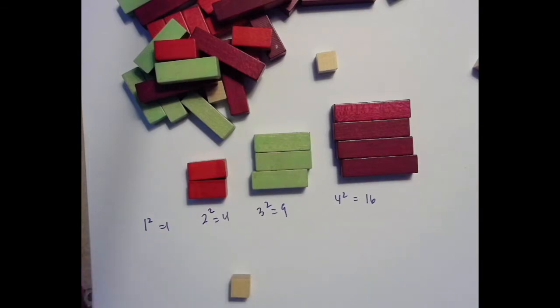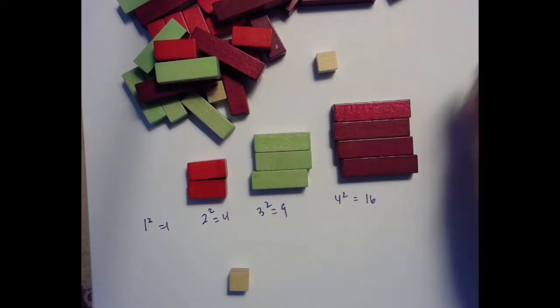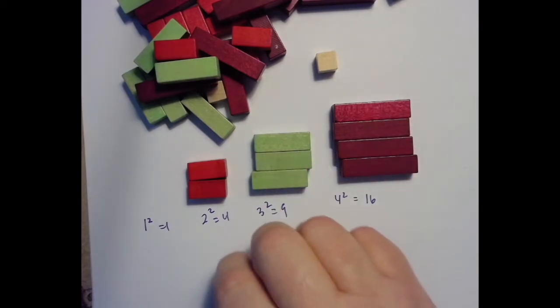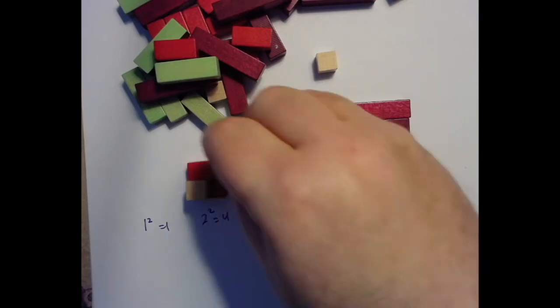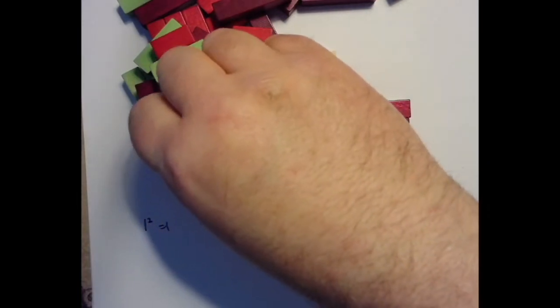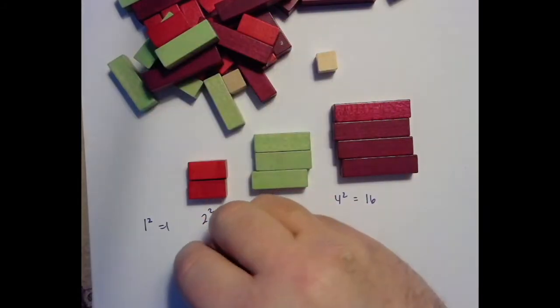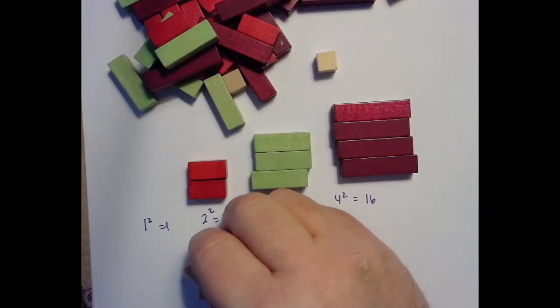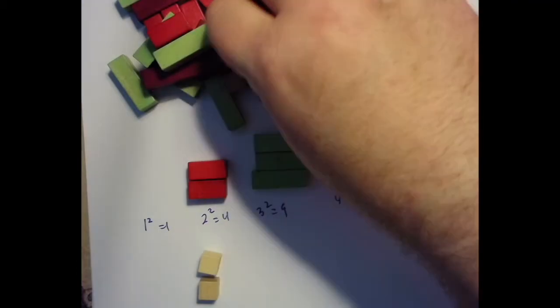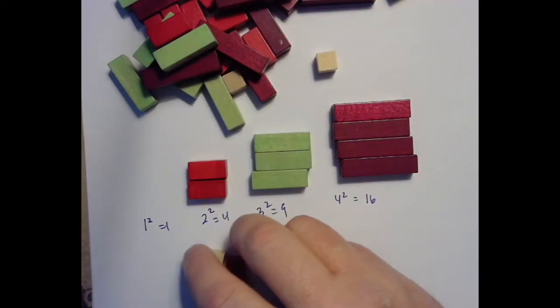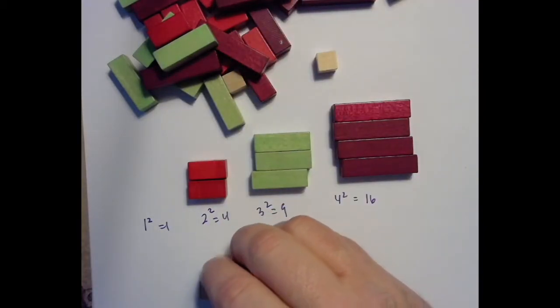Well, what if I took 1 and then I broke up, I could notice that I could break this one up into 1 and then like that. So that would be 3.